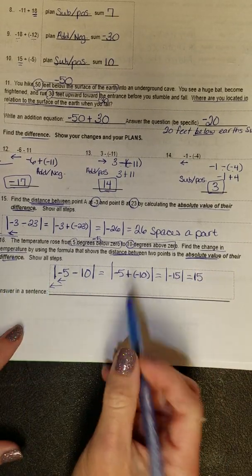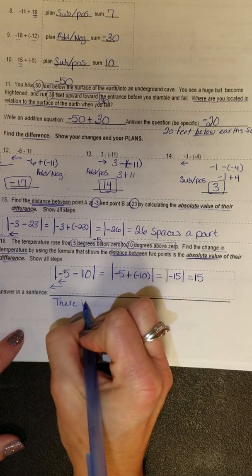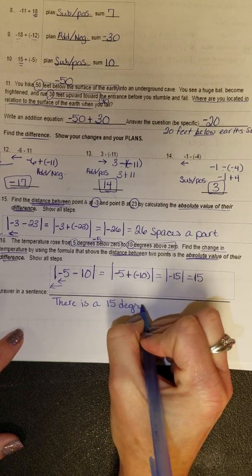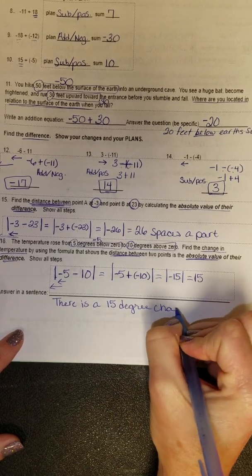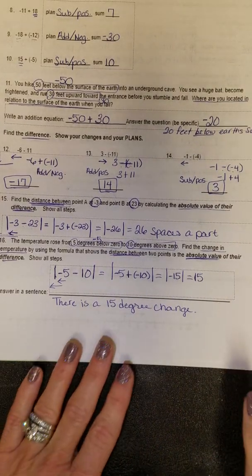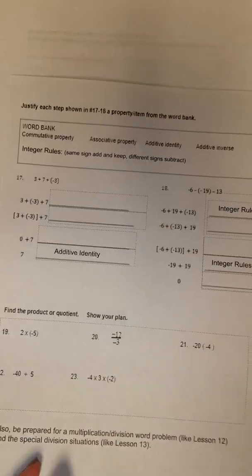So what is the change in temperature? There is a 15-degree change. If at any point you need to stop this and rewind it and rewatch it, that would be fantastic and a really good way to study for your test.